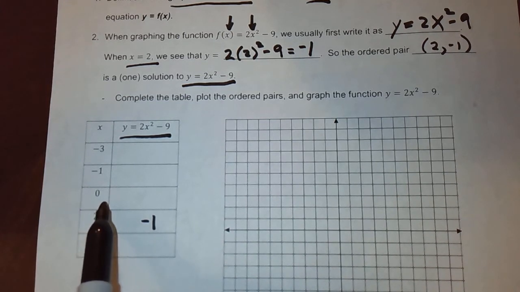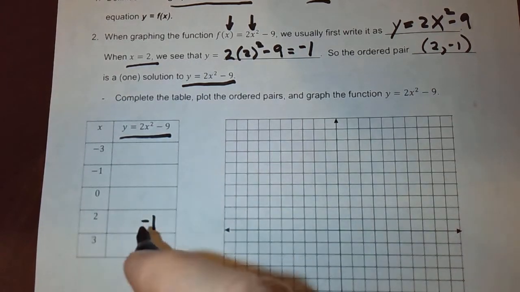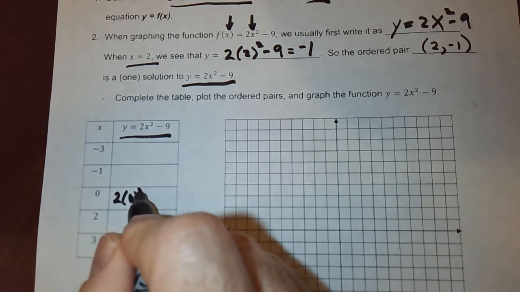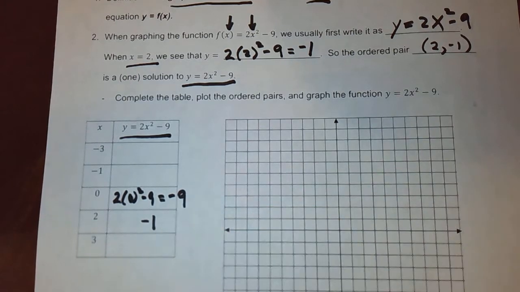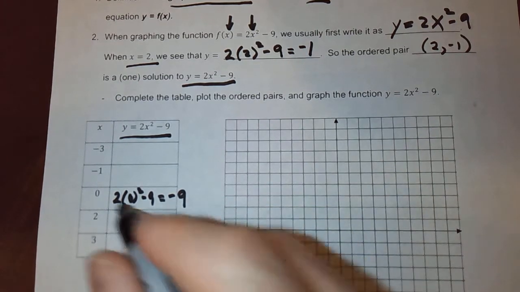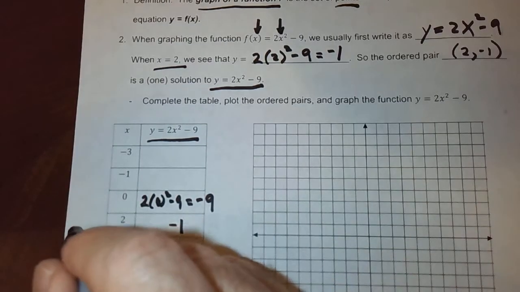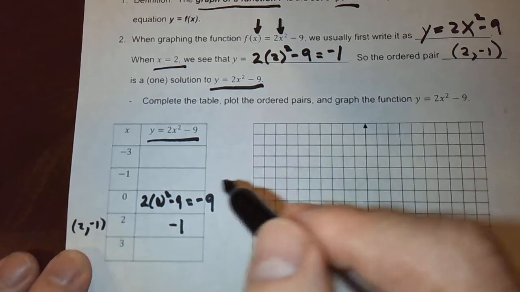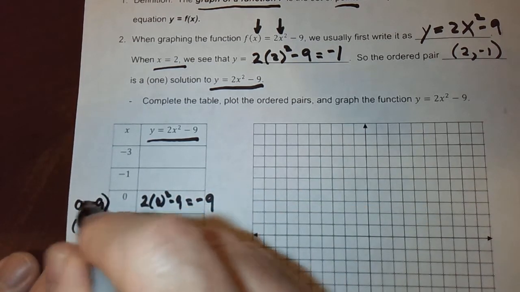That looks like it's going to be the easiest of these. If x is a 0, we get 2 times 0 squared minus 9, which is equal to negative 9. So the ordered pair we obtain is, maybe I'll write them over here to the left, 2, negative 1, and this was 0, negative 9.